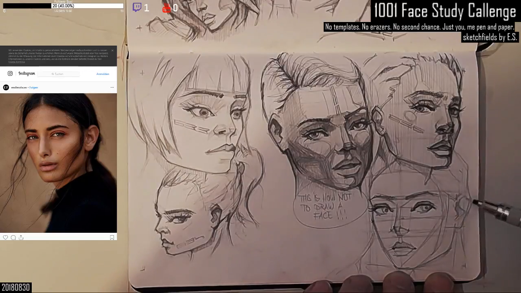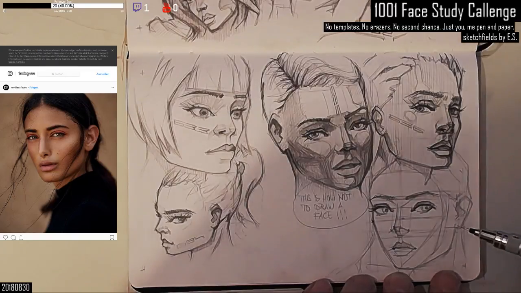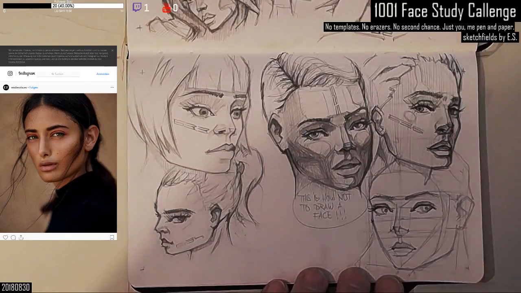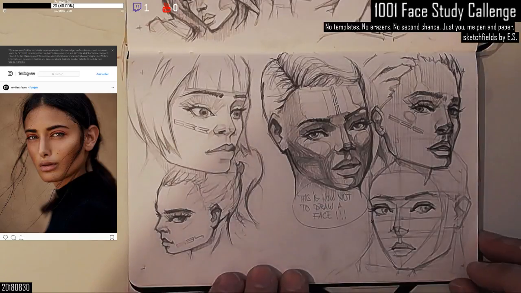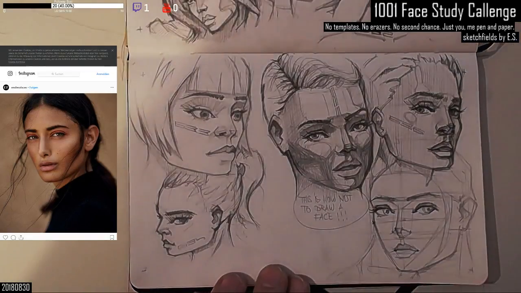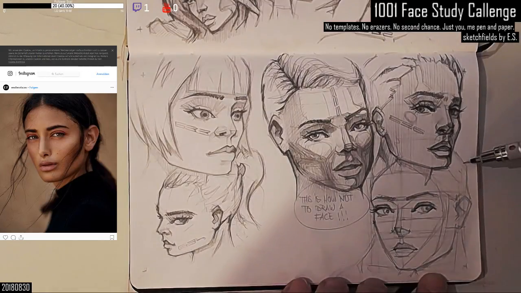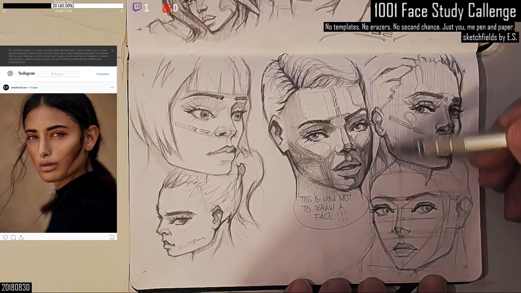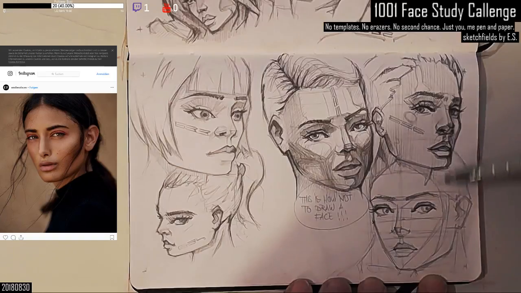So let's put some details to the ear, and we try to do it also really slightly and soft, by holding the pen in the back. Can add some more shadow.